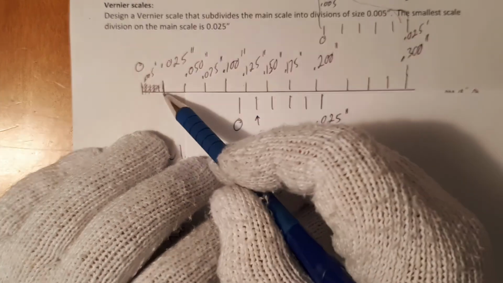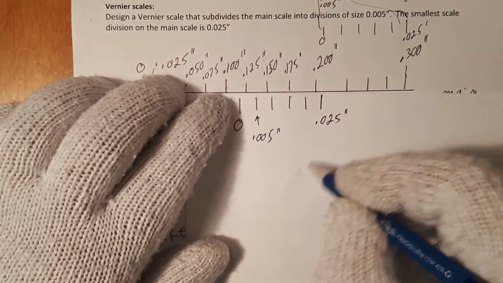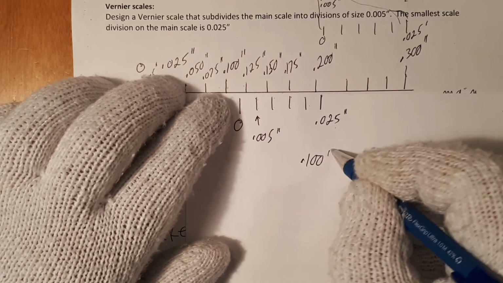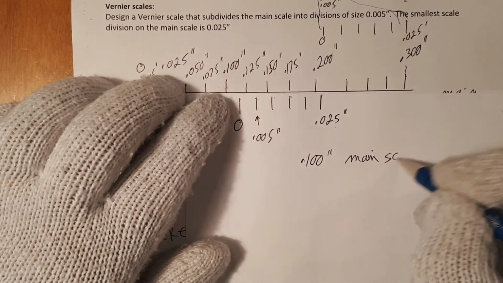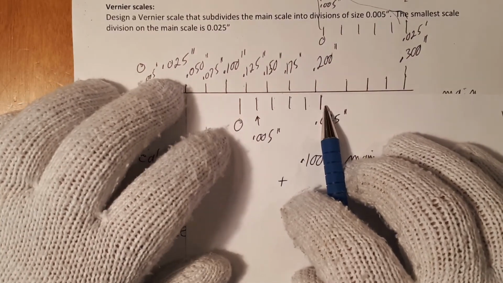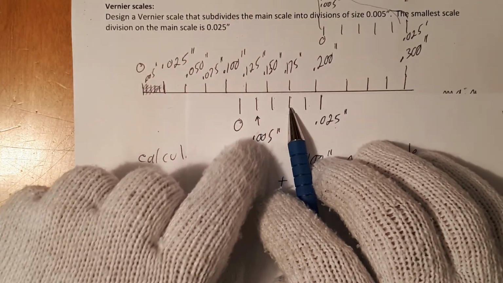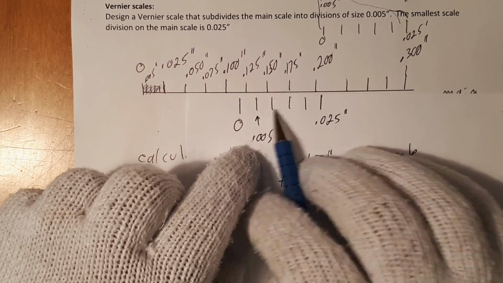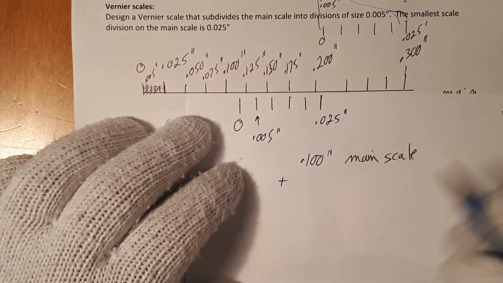So writing this down: 25, 50, 75, 100 thou, 0.100 on the main scale. Plus the value that we read on the Vernier scale, the one that lines up the most is this one. And the Vernier scale is in increments of 5 thou, so it's 5, 10, 15 thousandths of 1 inch. So we're going to add to it 15 thousandths of 1 inch.